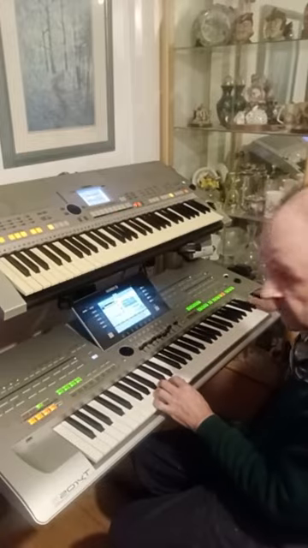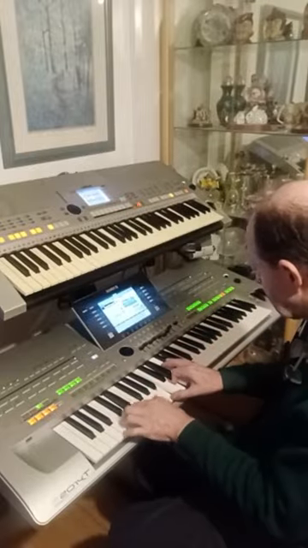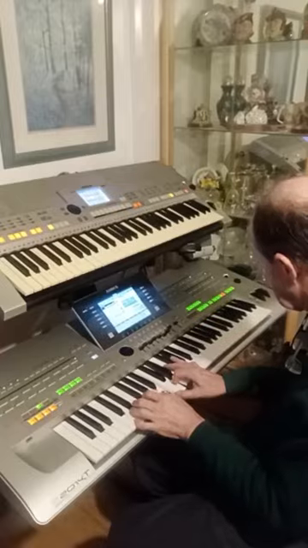Take it up to the top, that brings in a little bit different. Really slows everything down and blends it back in gently.